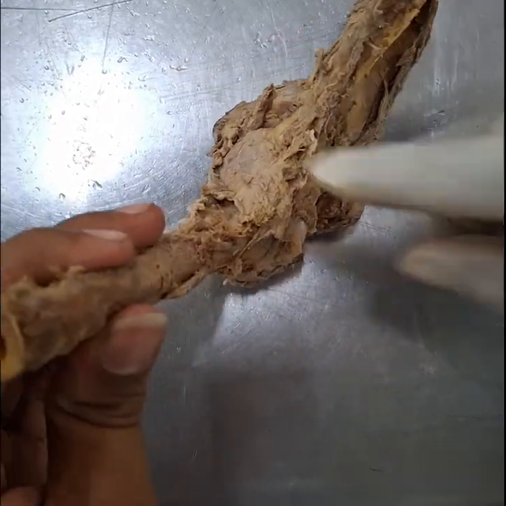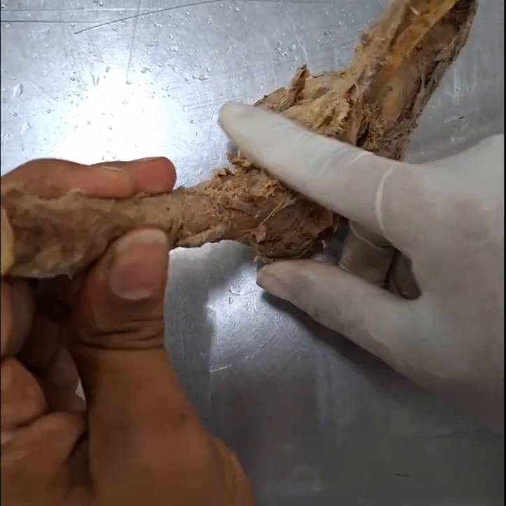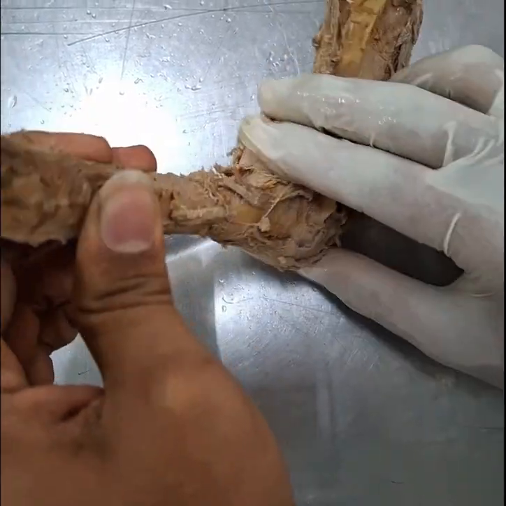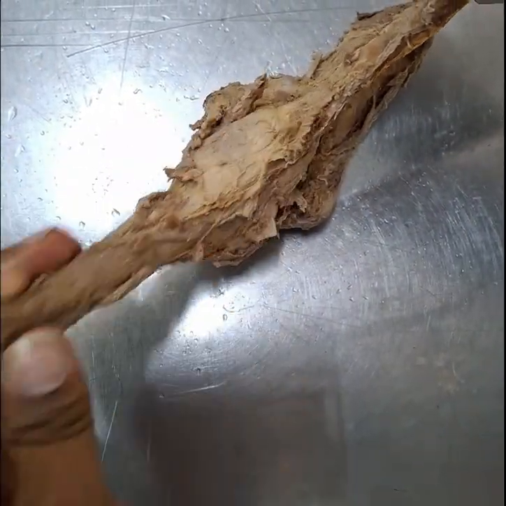You can see the capsular ligament here. See, this is the capsular ligament which is attached to both the glenoid and the humerus. See, this is the capsular ligament.